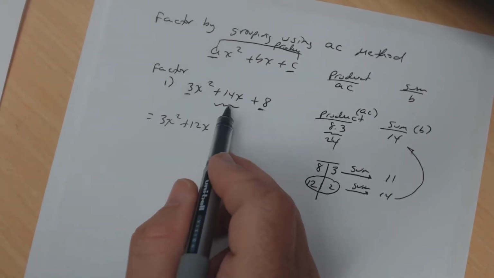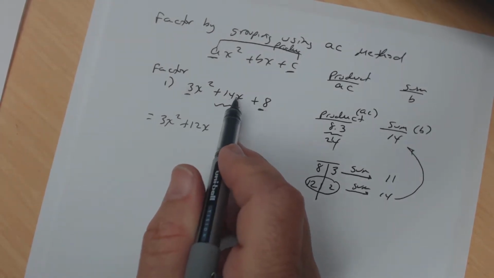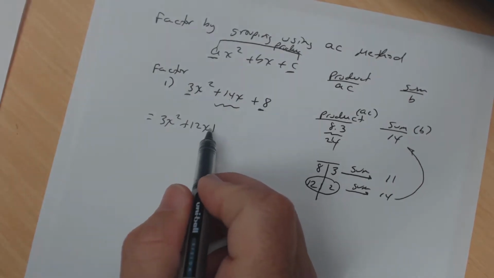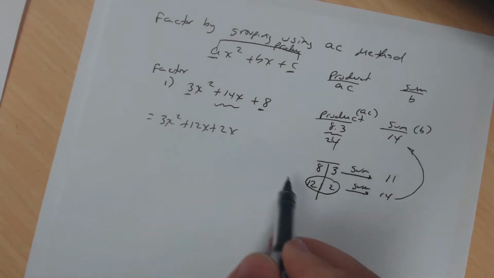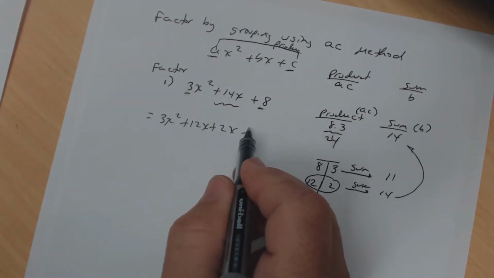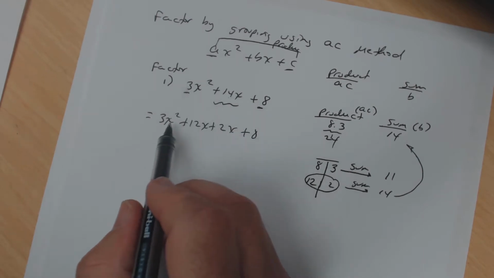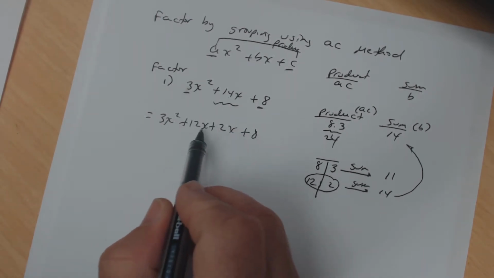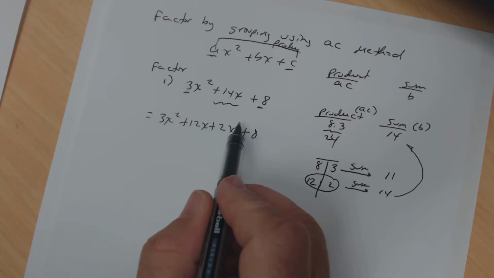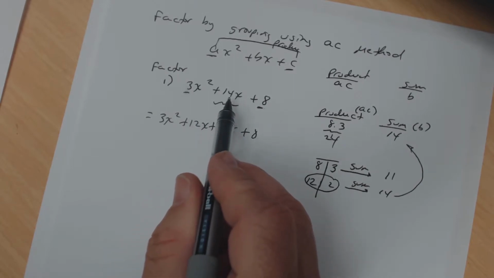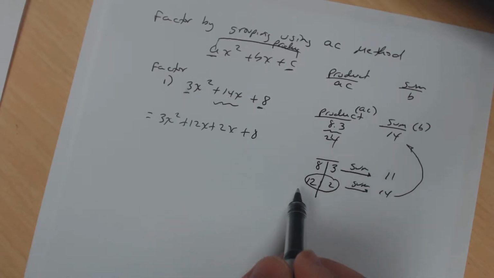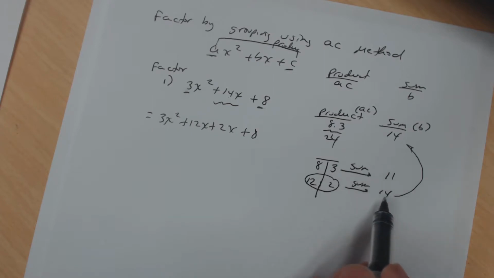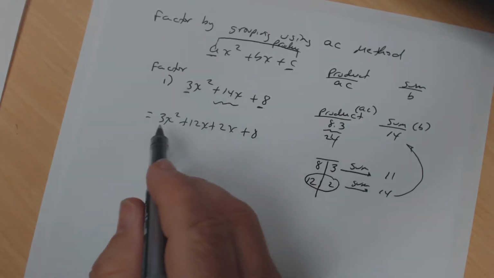Don't just say 12, because remember this is not 14, this is 14x. So I have to say 12x plus 2x. You see 12x plus 2x is 14x. I'm getting it from here, and then plus the 8. So I wrote this trinomial using 4 terms, where the middle two terms, when added up, give us the middle term, and these two terms arrive from these two numbers whose product is 24 and whose sum is 14. And then you just group.